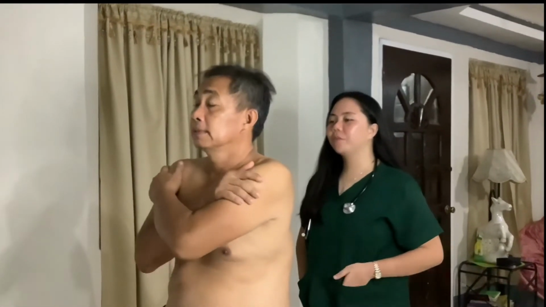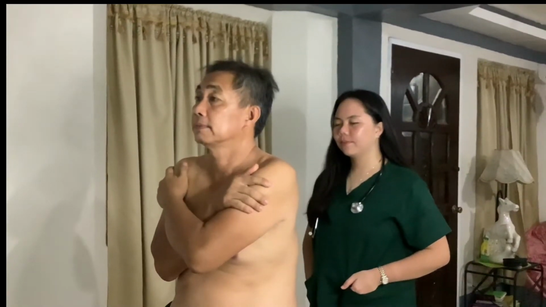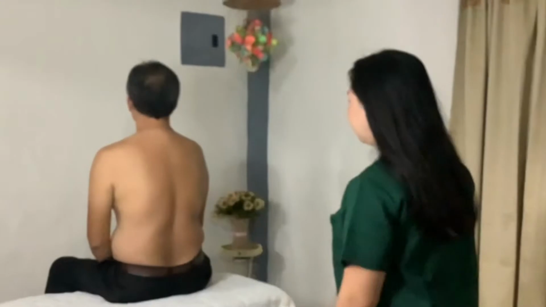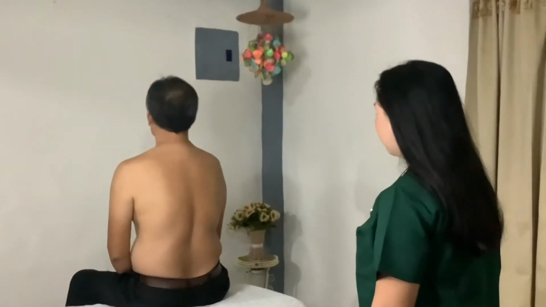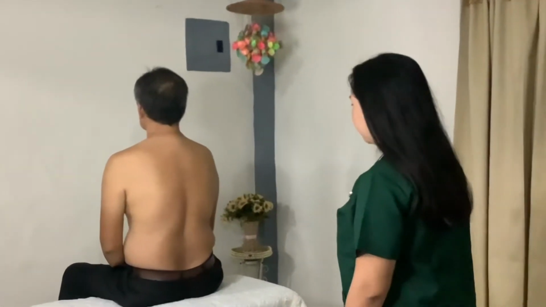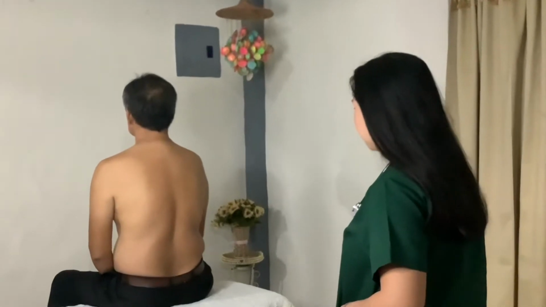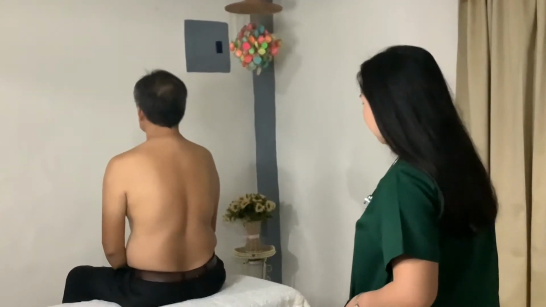Can you cross your arms for me and put your hands on the opposite shoulders? Okay, that's it. And then breathe normally for me. Now, examine the posterior thorax beginning with inspection. I'm trying to look for any asymmetry and deformities, as well as abnormal muscle retraction and impaired respiratory movements on both sides of your chest.